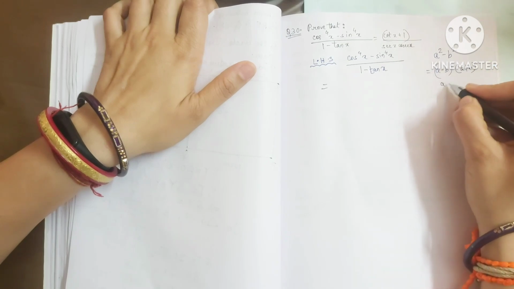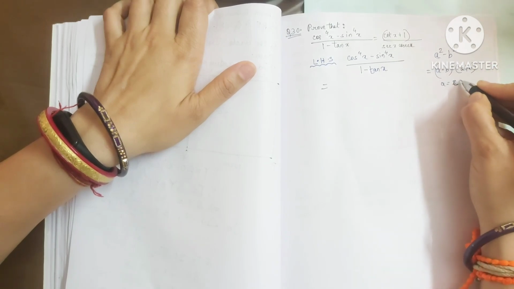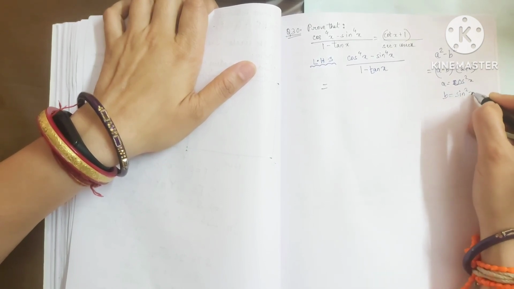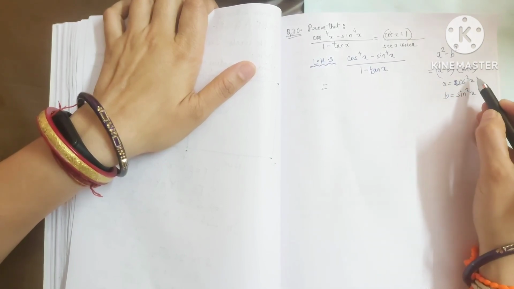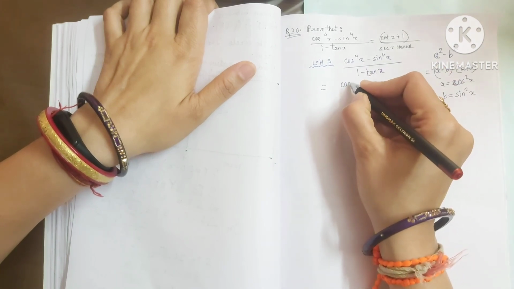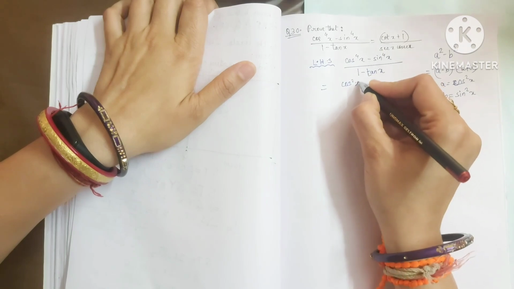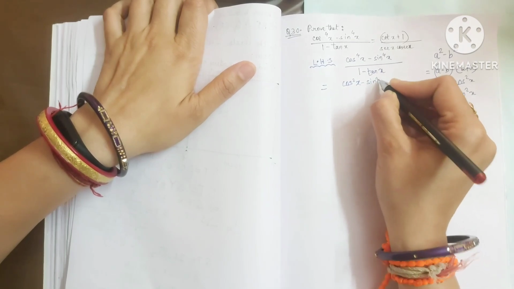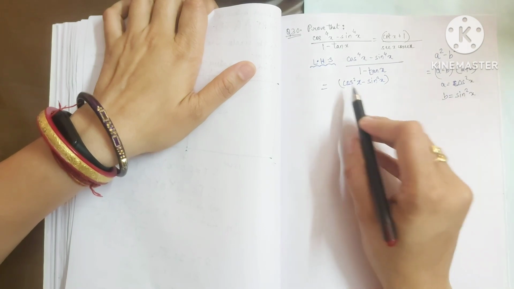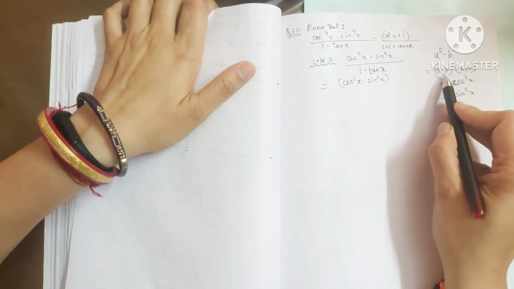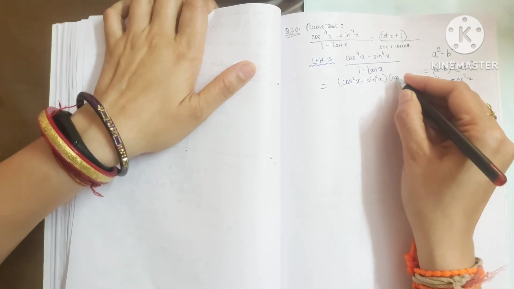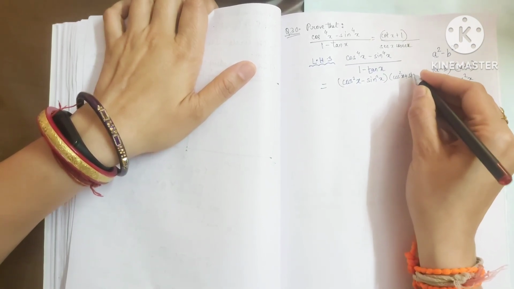Now, can our a be equal to, let's say, cos square x and b be equal to sin square x? So if we take a as cos square x, here we can write cos square x minus sin square x, which is a minus b. So I wrote this term first. Now I will write a plus b, which will be cos square x plus sin square x.